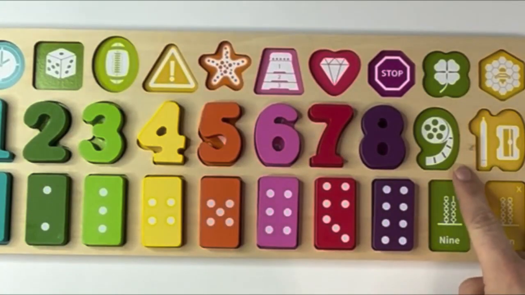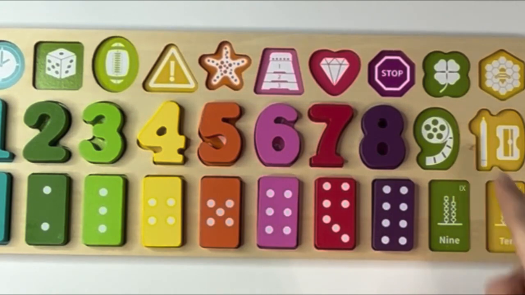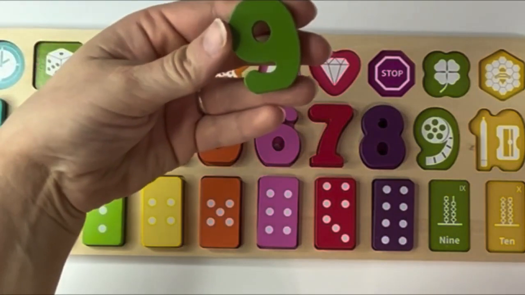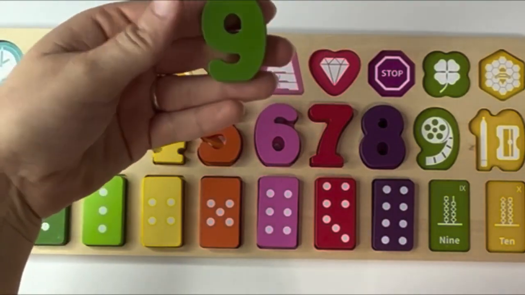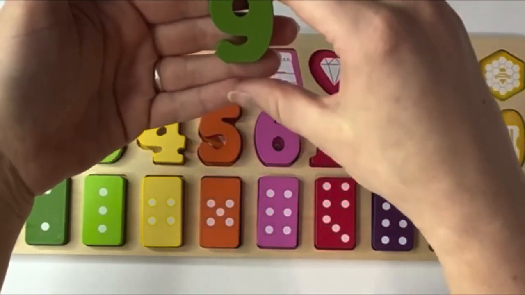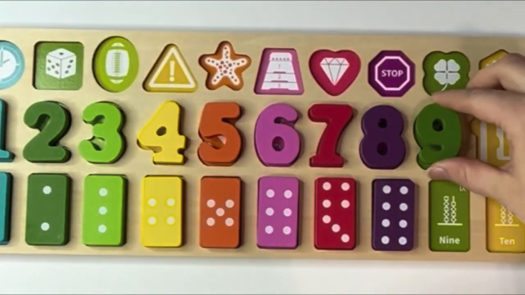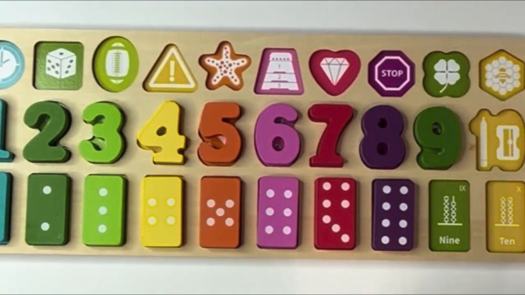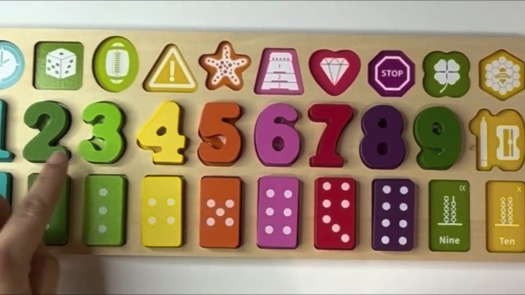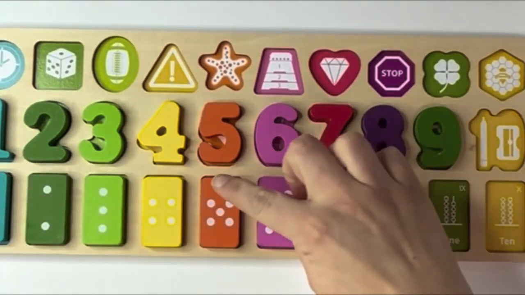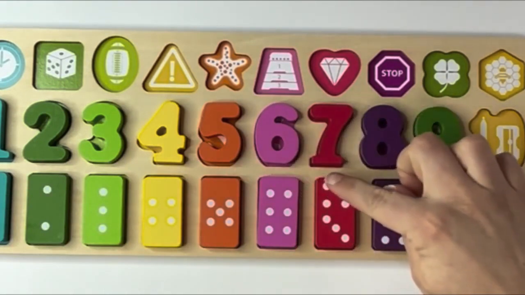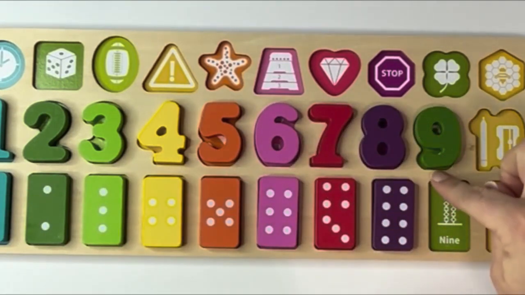And what number comes after 8? 9. 9 comes after 8. If we look at the number 9, it looks like this. Can you say it with me? 9. And our 9 fits right here. Let's say our numbers all the way up to number 9. 1, 2, 3, 4, 5, 6, 7, 8, 9.